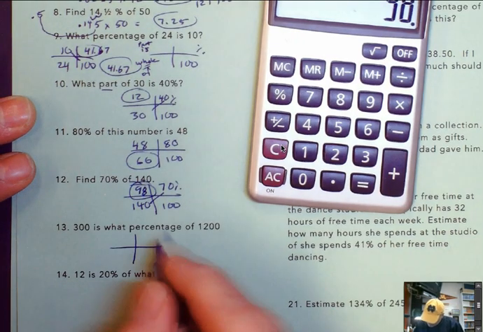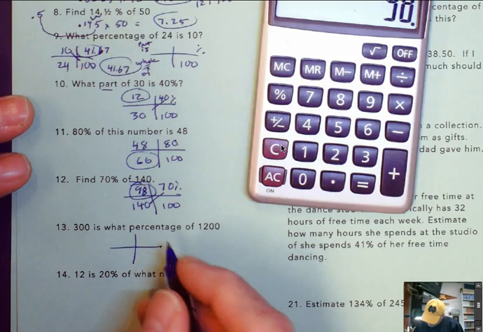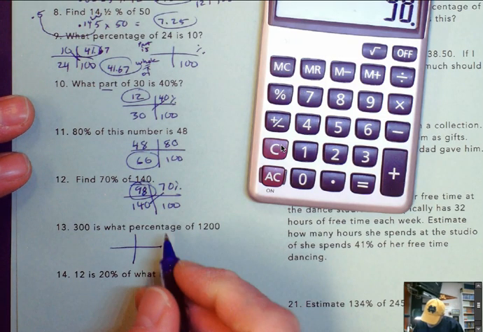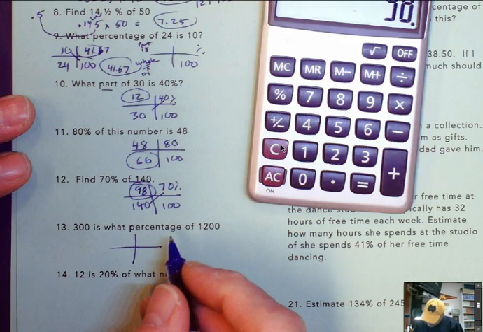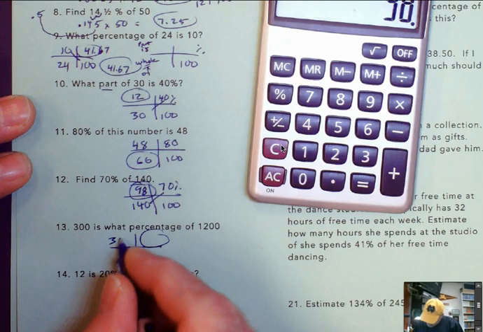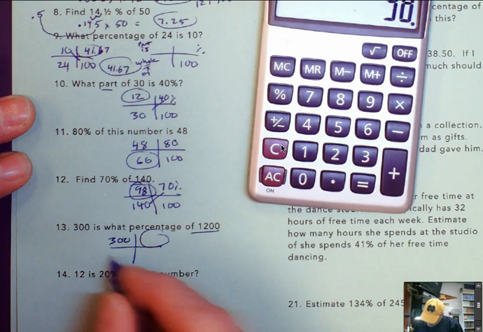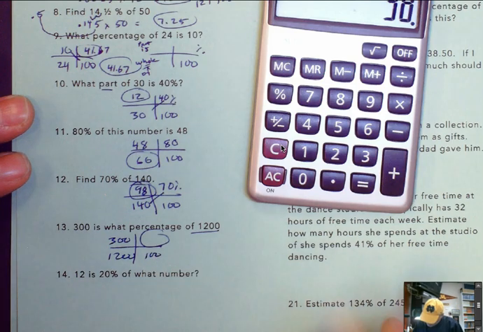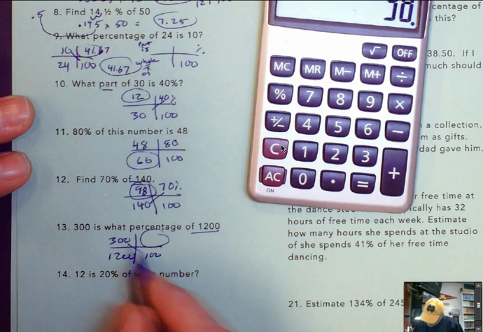300 is what percentage? Let's see. That means we need to know the percentage up here. 300 is what percentage of 1,200? And of course, this is our 100 down here. That stays the same. So now I'll multiply this way.